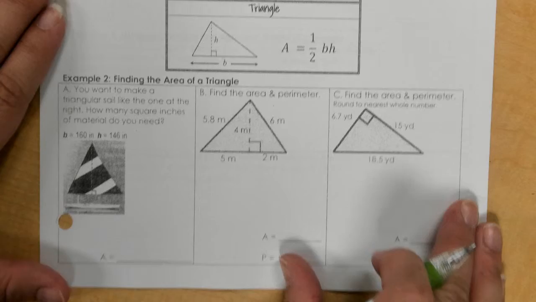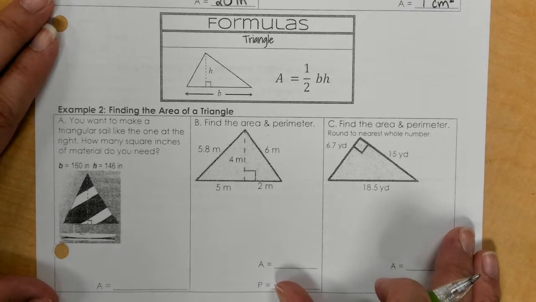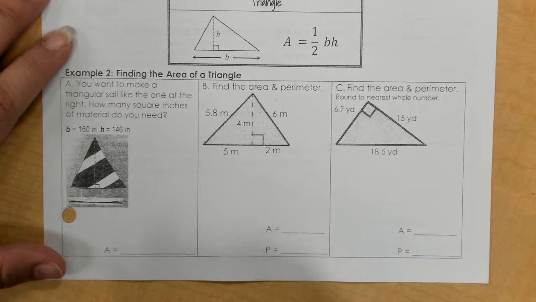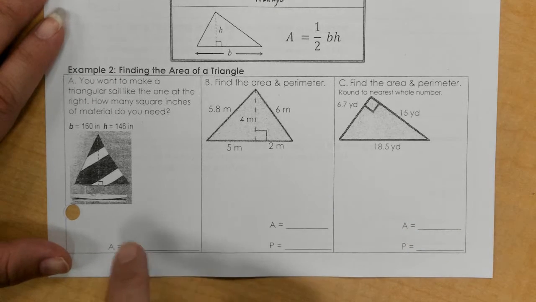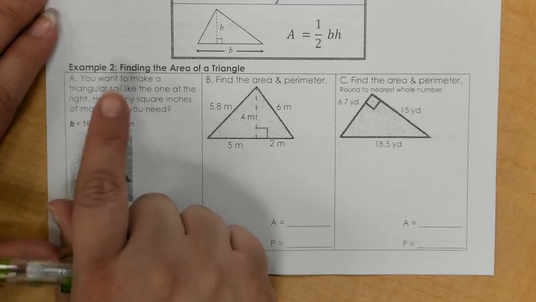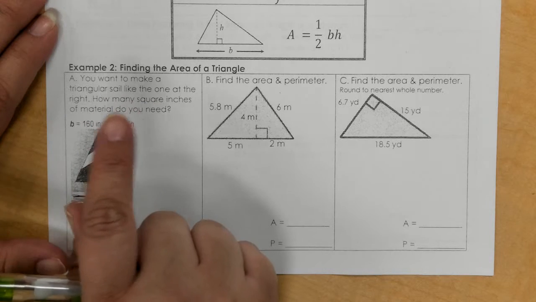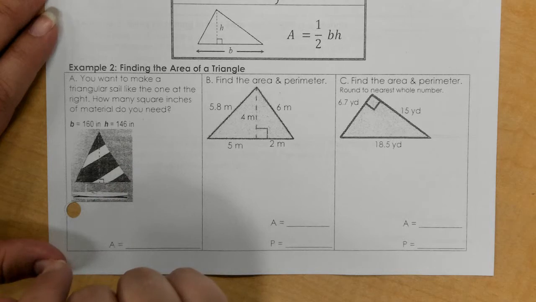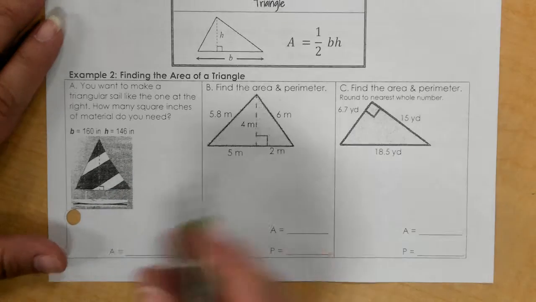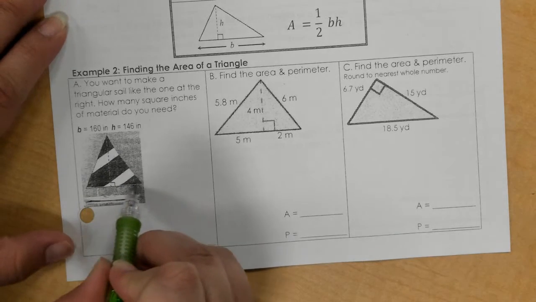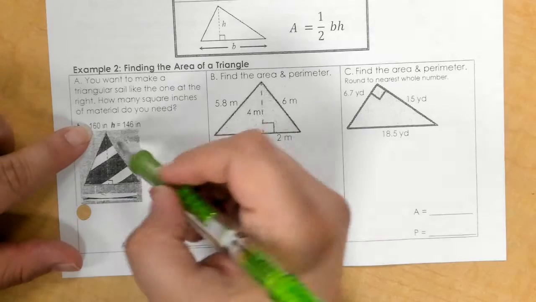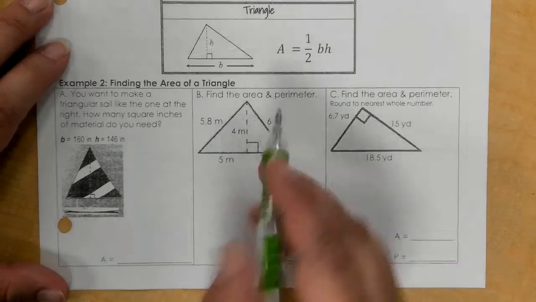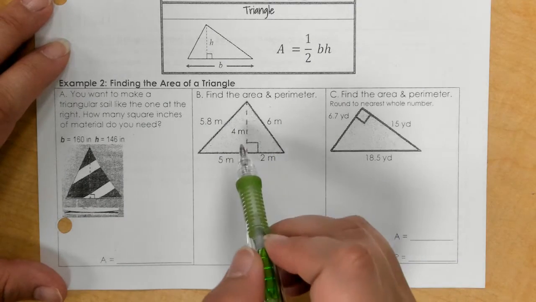In example 2, it says find the area of a triangle. Now, I do have in here that for a couple of these problems, we've got to find the perimeter as well. So for the area of this sailboat, you want to make a triangular sail like the one at the right. How many square inches of material do you need? So my base is this 160, and the height is 146. And the area of a triangle is 1/2 base times the height.